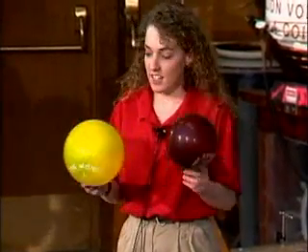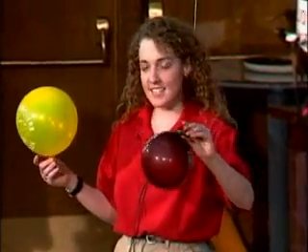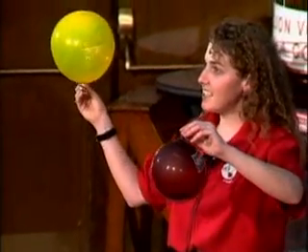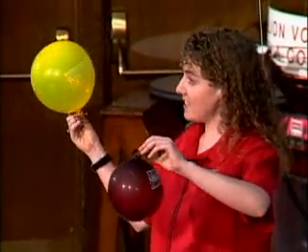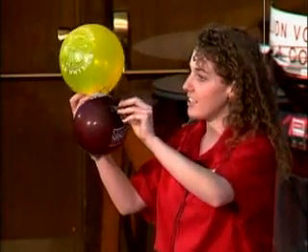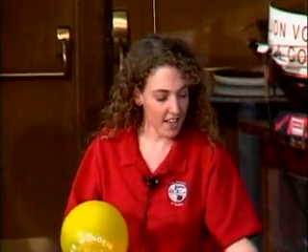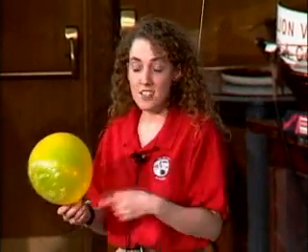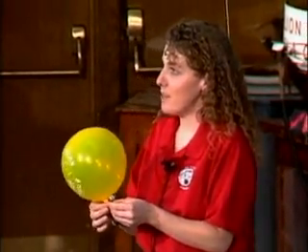You have 2 balloons. What are in your balloons? Well, there are 2 different gases here in the balloons. You see, this gas is lighter than air. The balloon's floating up. This is helium. And this gas is heavier than air. See, it sinks. This is sulfur hexafluoride. Now, you guys have been talking about how sound travels differently through different media.